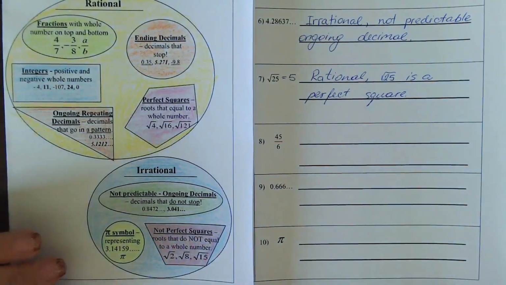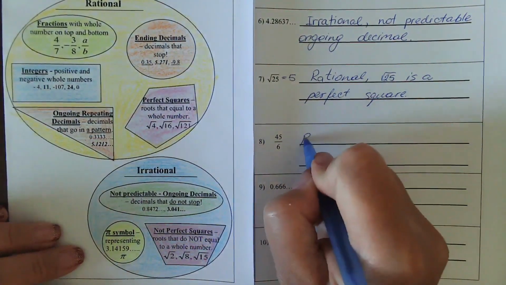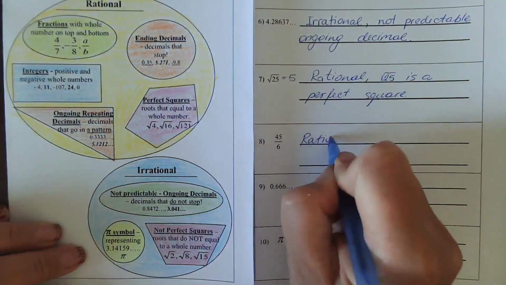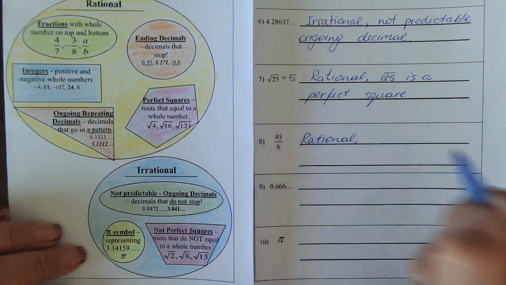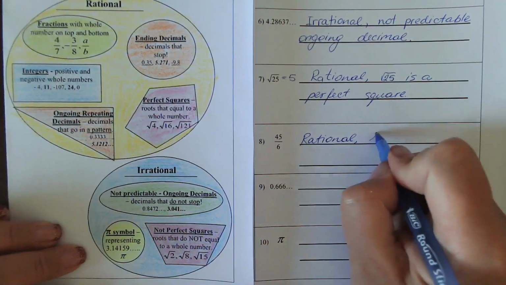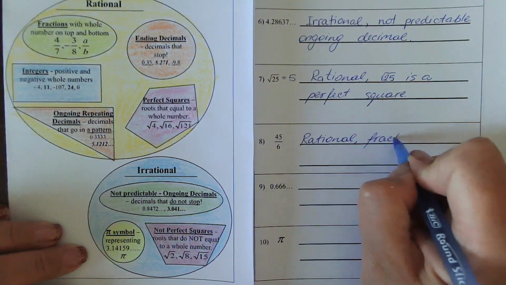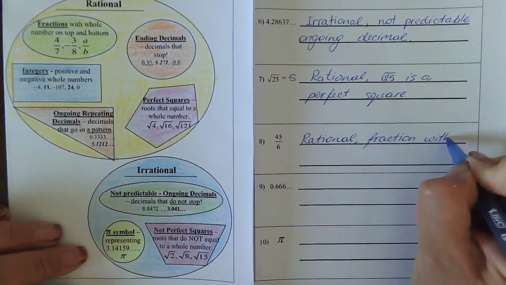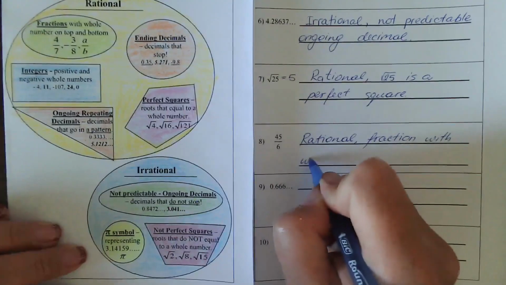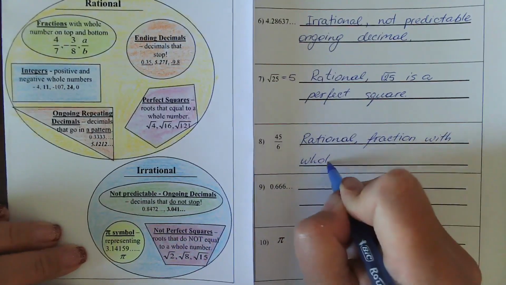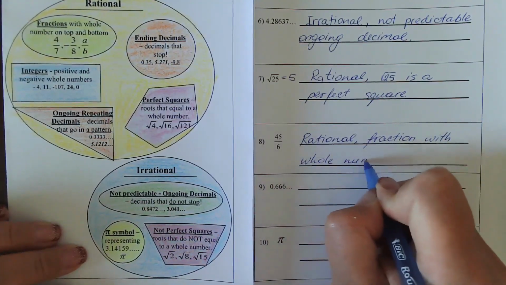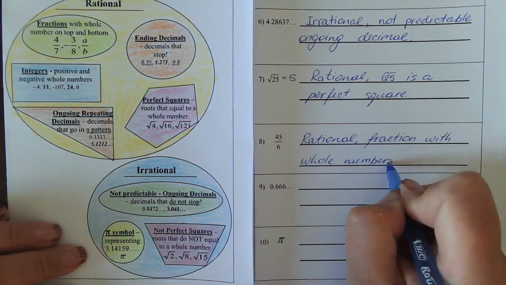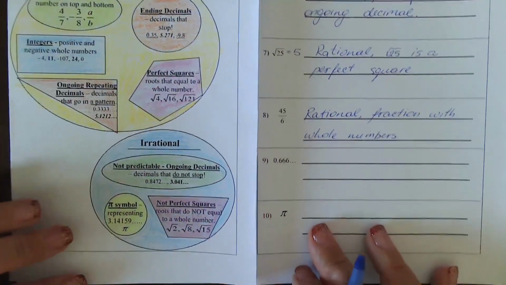So rational, because it is a fraction with whole numbers on top and bottom.